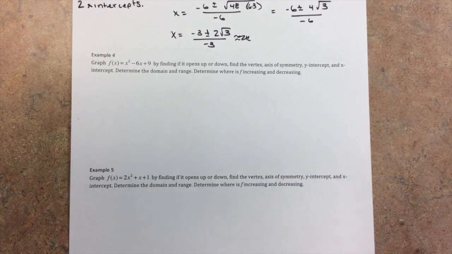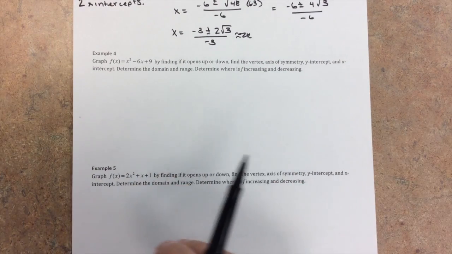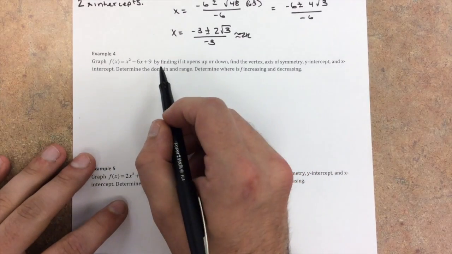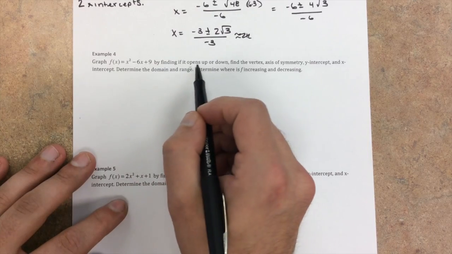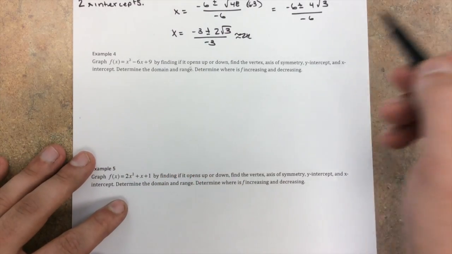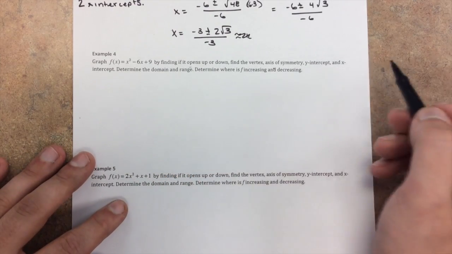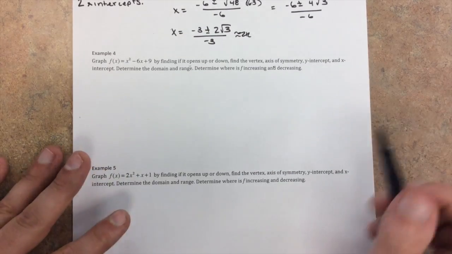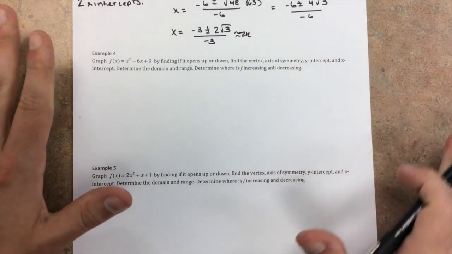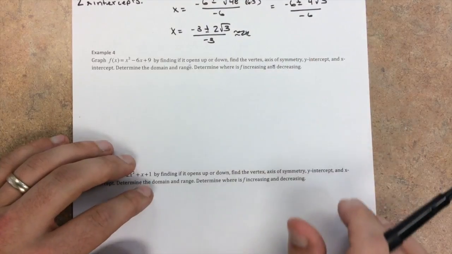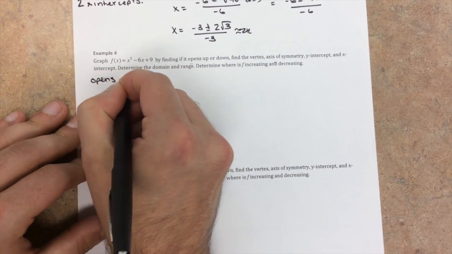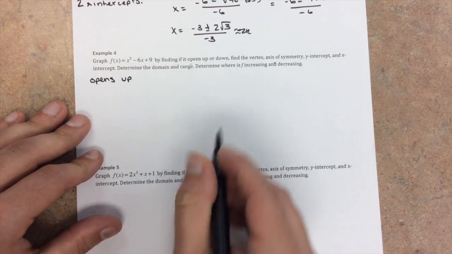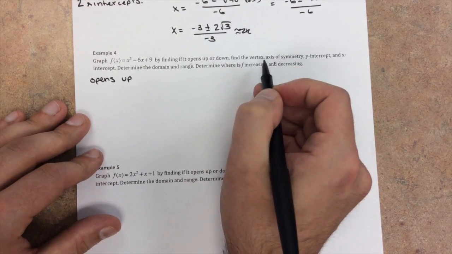So let's try to figure some of that out with example 4. It says, graph x squared minus 6x plus 9 by finding if it opens up or down, find the vertex, the axis of symmetry, y-intercept, and x-intercept. Okay, all this fun stuff, exactly what we did up here. So I'm going to first say this opens up.